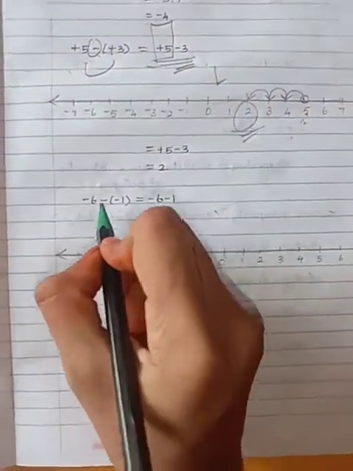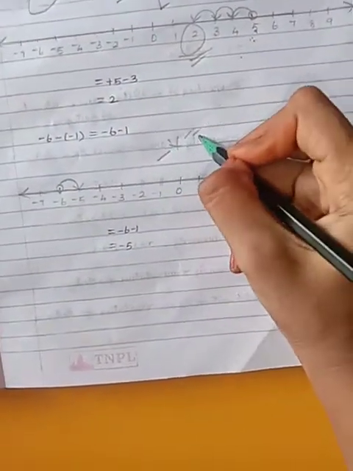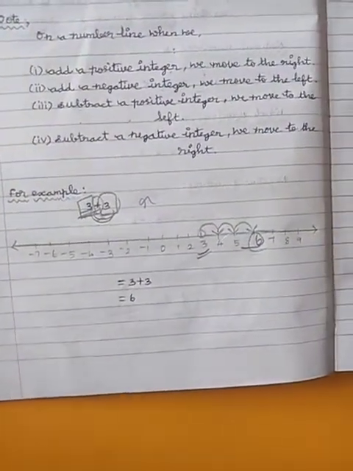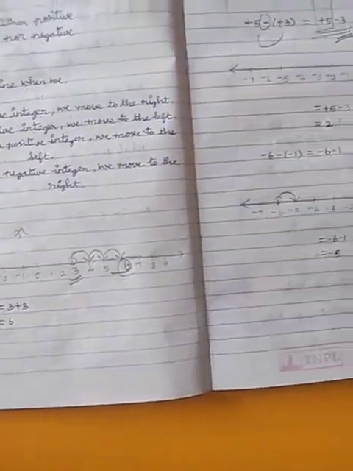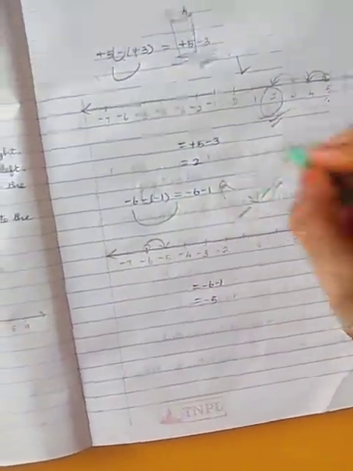Then minus 6 minus bracket minus 1. So minus into minus is equal to plus. So the result is minus 6 plus 1. So here let's see, subtract a negative integer, we move to the right. Subtract a negative integer, we move to the right direction.